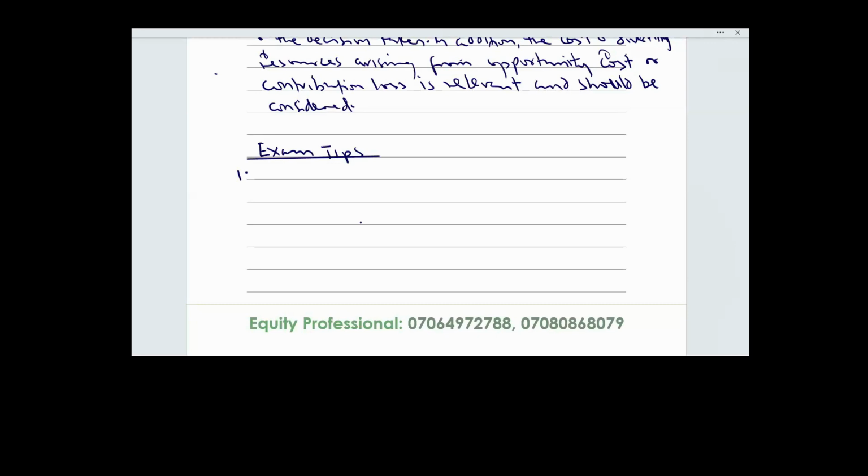But oftentimes, if it's a compulsory question, it may be more than one page, maybe two pages. The question will show you the direction that you should follow. But what I'm trying to say in essence is that relevant cost questions are solved through the additional information. That's number one tip.